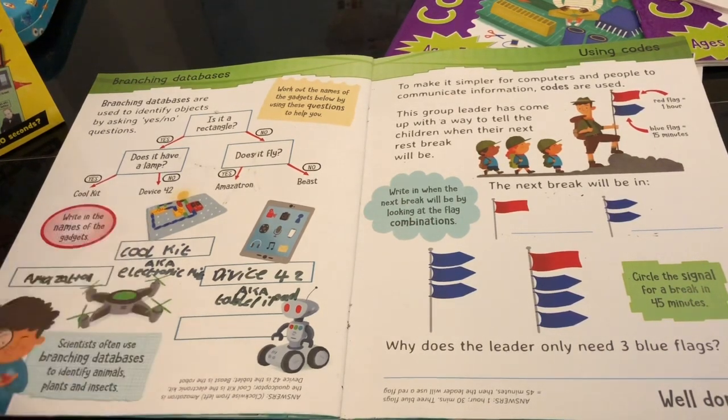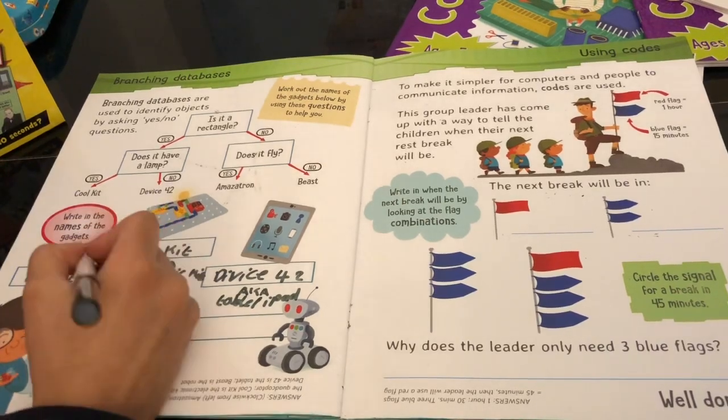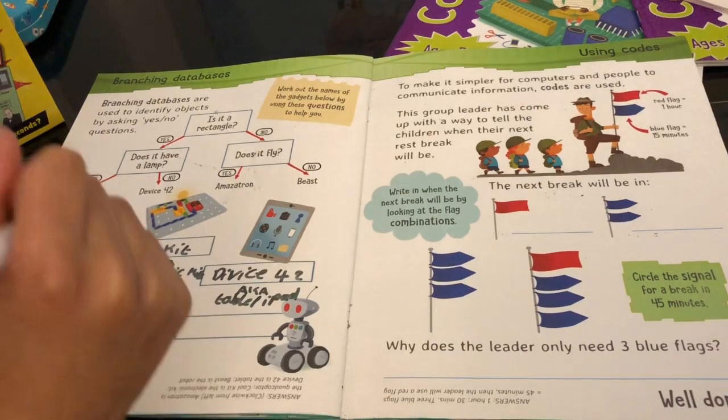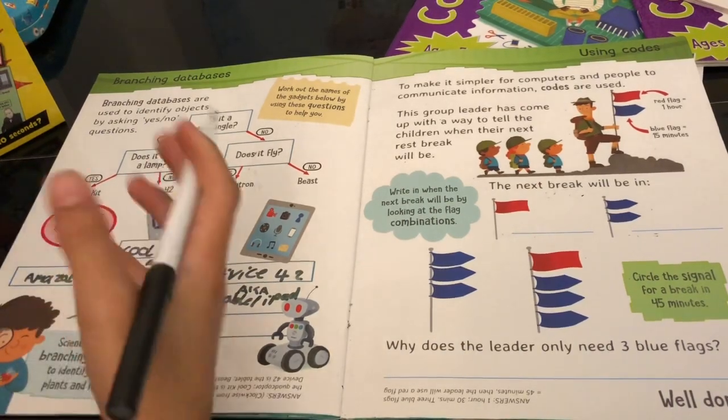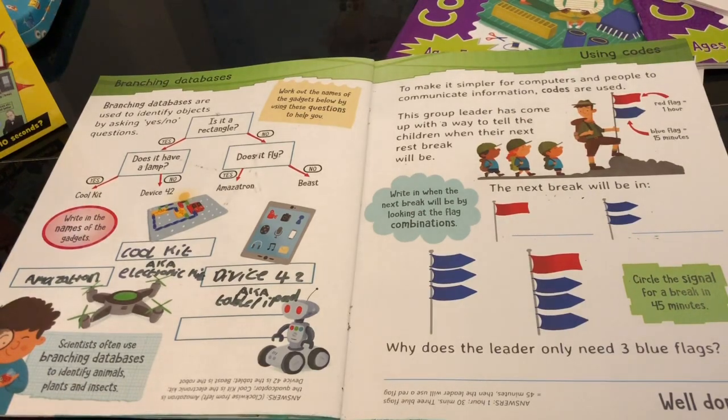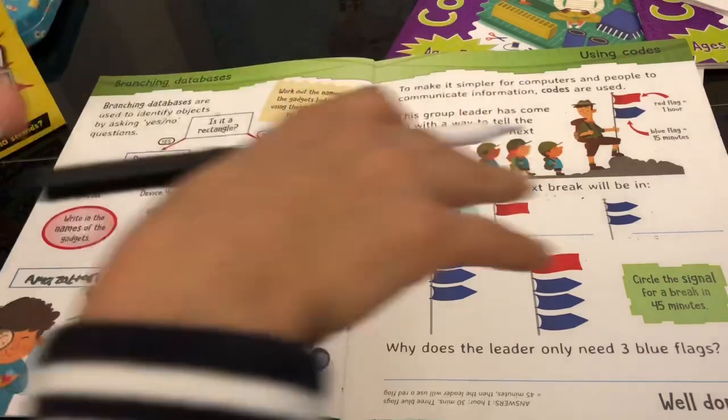I guessed it because you see that the Amazotron usually flies through the air, and they spy on things.